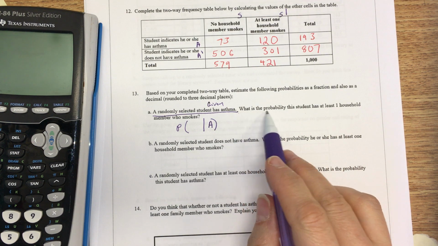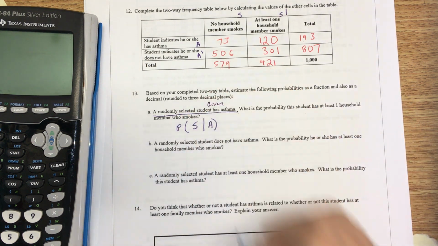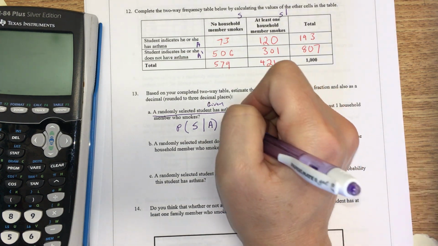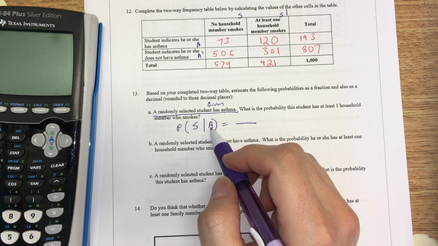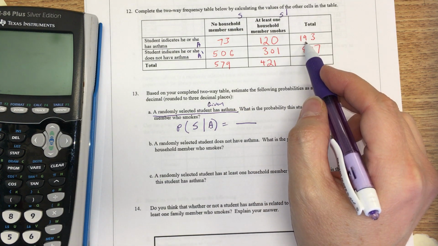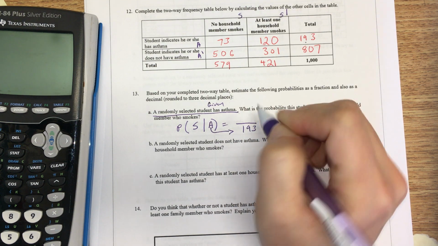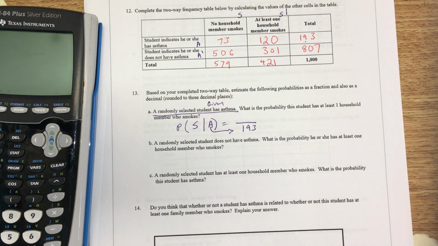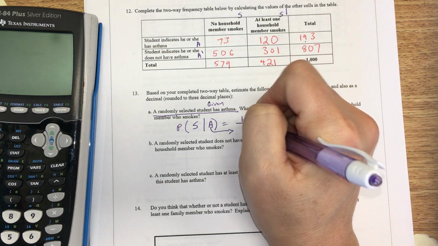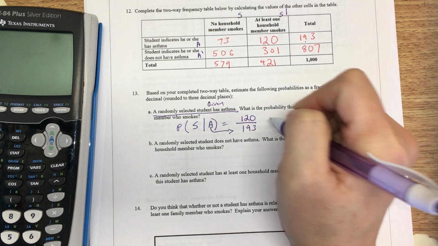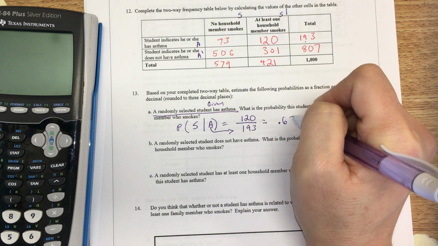What is the probability that this student has at least one household member who smokes? So what is the probability that they have someone who smokes, given that they have asthma? So we're going to start with how many people have asthma? 193. That's going to be my denominator. Of those 193 people, how many of them have someone who smokes in their house? 120. When I divide this out to 3 decimal places, I get 0.622.